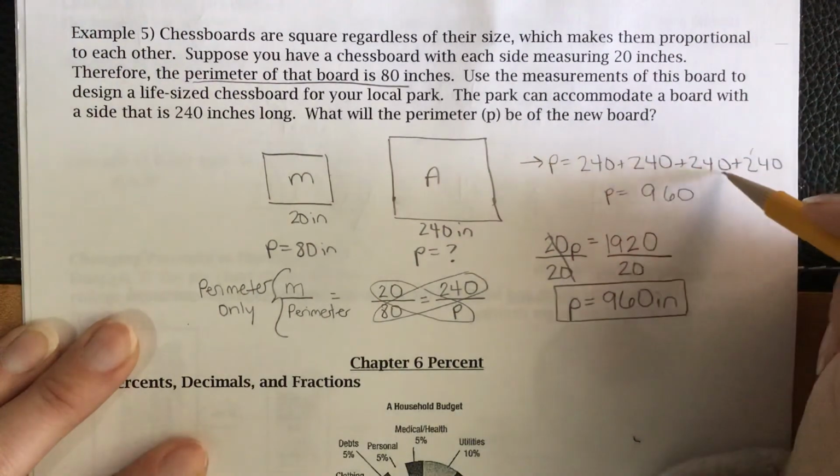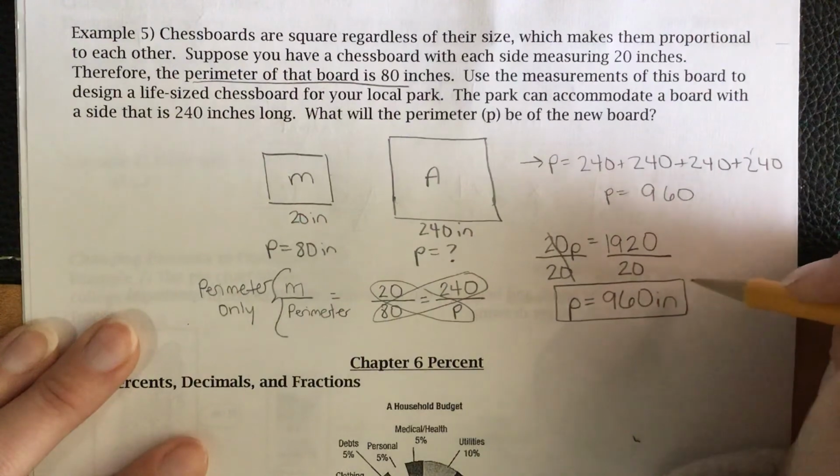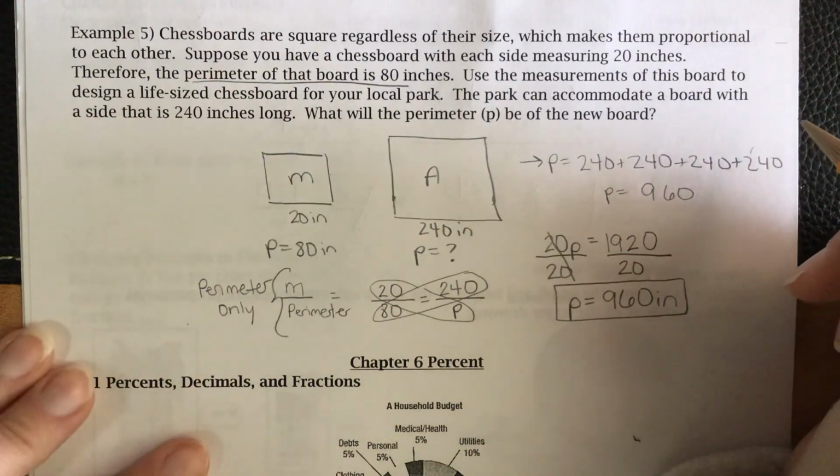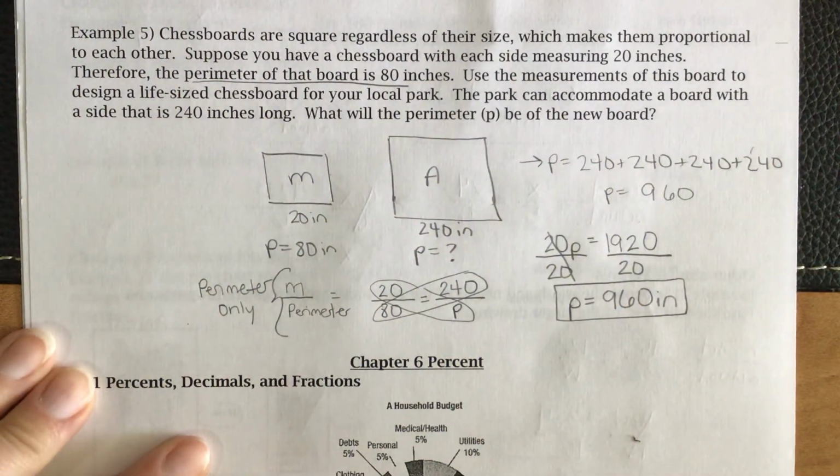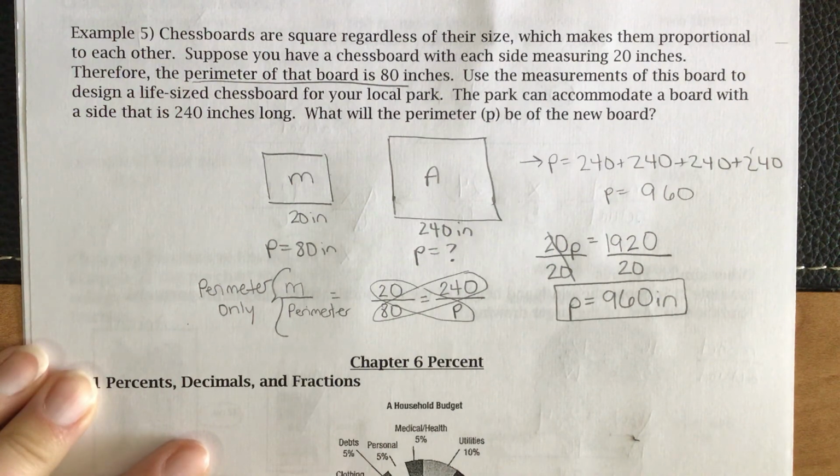You could do it this way, you could do it with a proportion, whichever way works for you. But again, this section was focusing on similar figures. So this is again 5.6, similar figures.